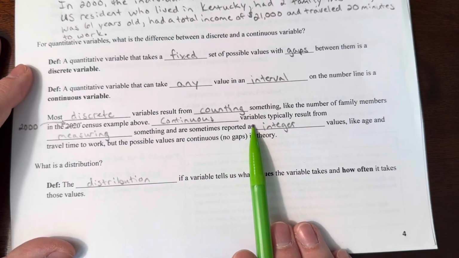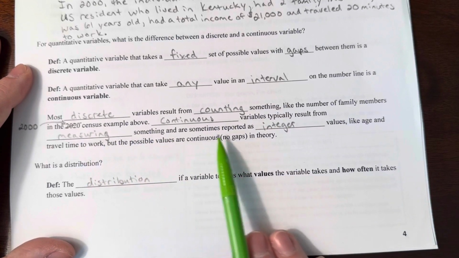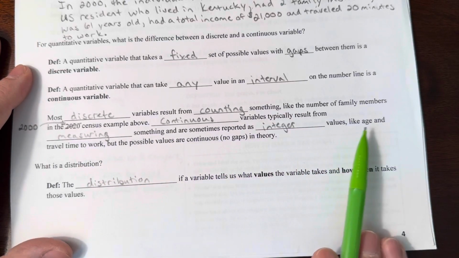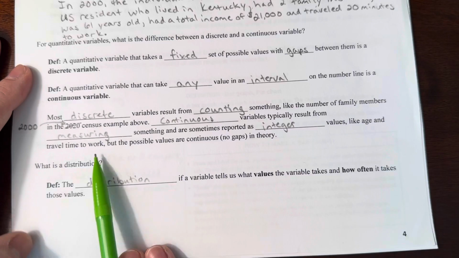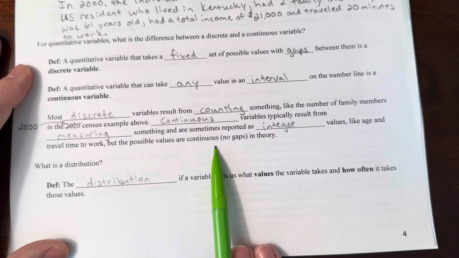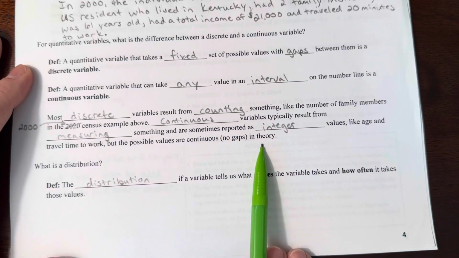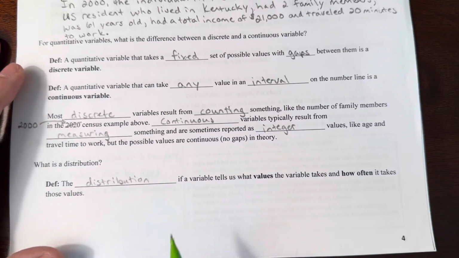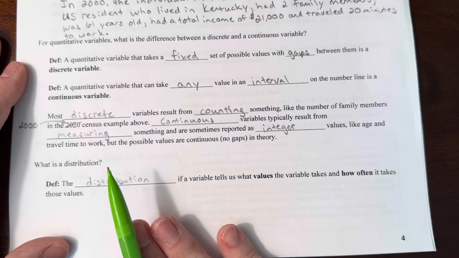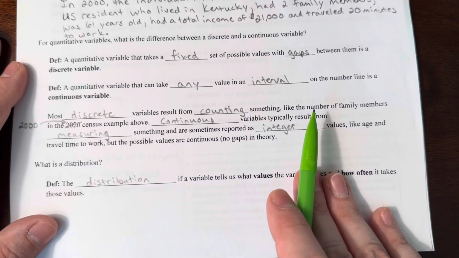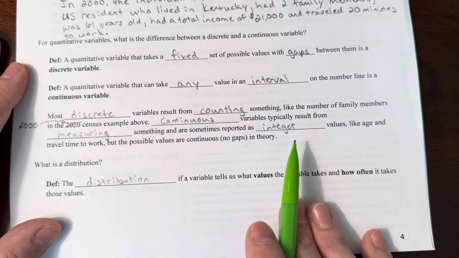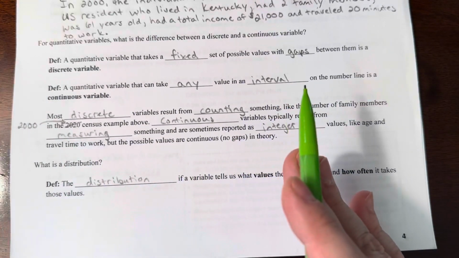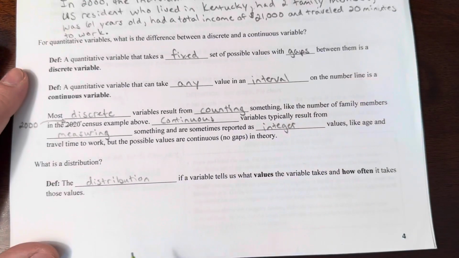Now, continuous variables typically result from measuring something and are sometimes reported as integer values, like age or travel time to work, as I had mentioned. But the possible values are continuous, meaning there are no gaps in theory. So in theory, you could have 20.62 minutes that you have to travel to work, right? Because there are seconds and milliseconds and microseconds in there.